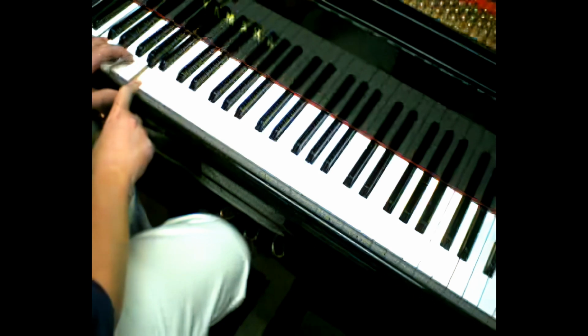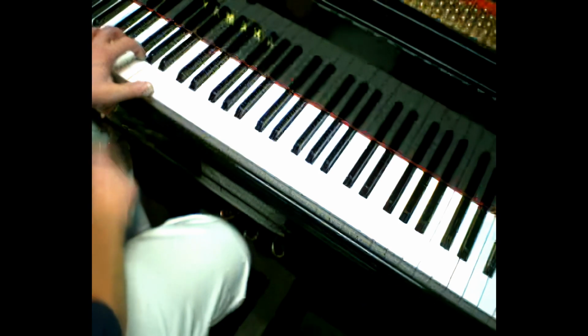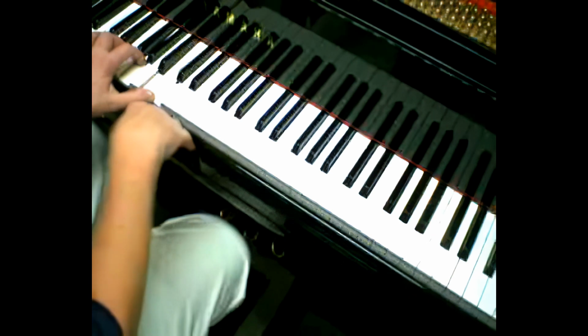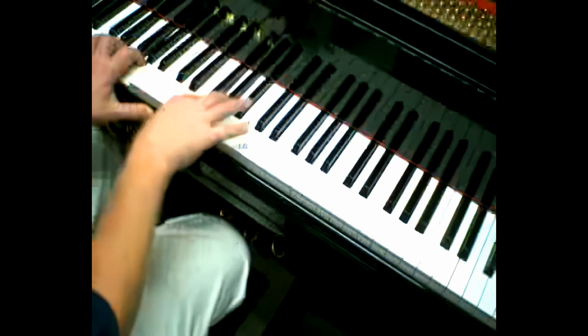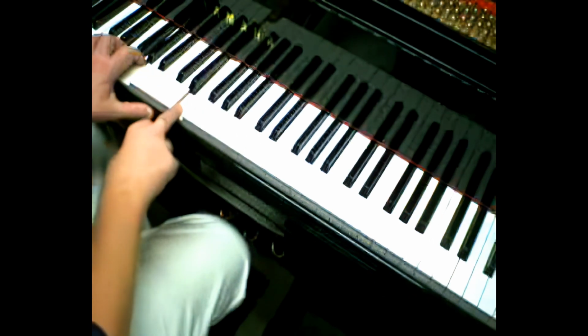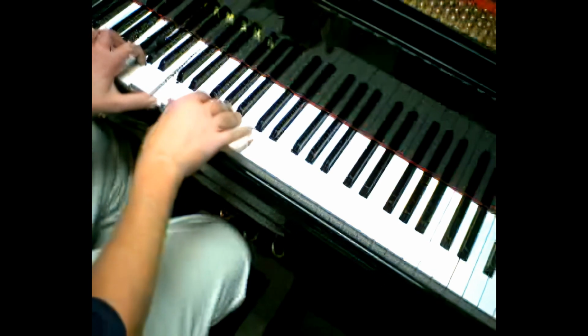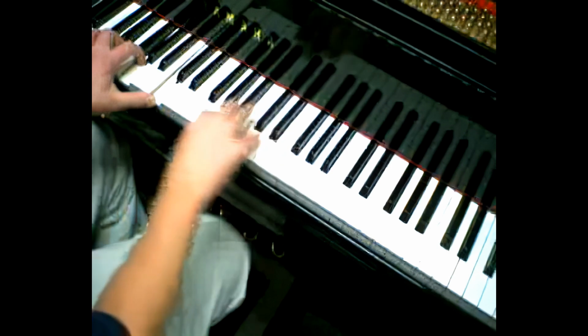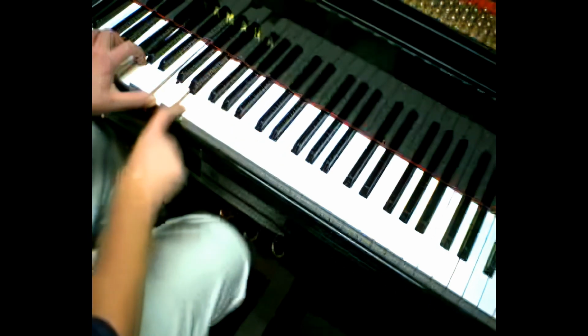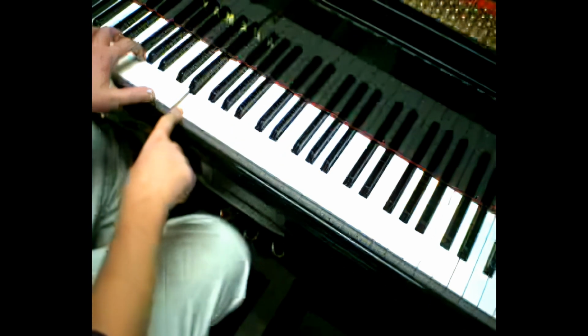Okay, well, the same principle applies. Over A minor, I can play the root. I can play a minor pentatonic over the fifth. And I can play one on the ninth or the second.